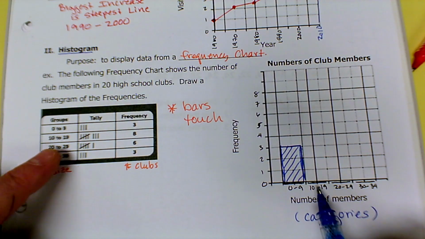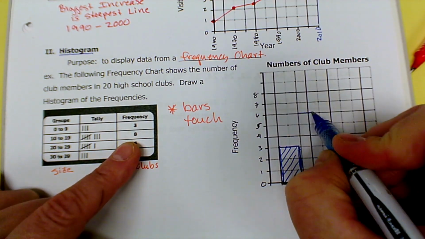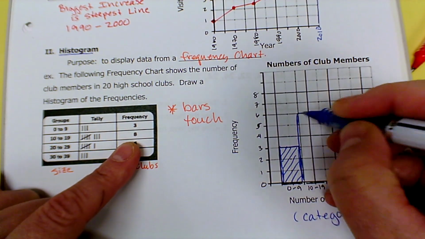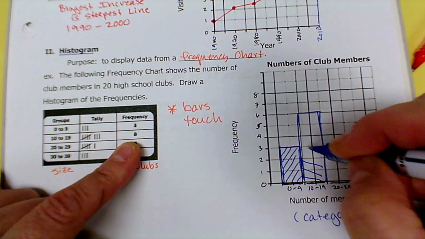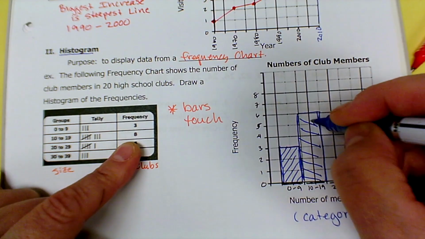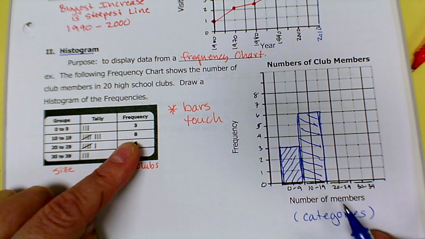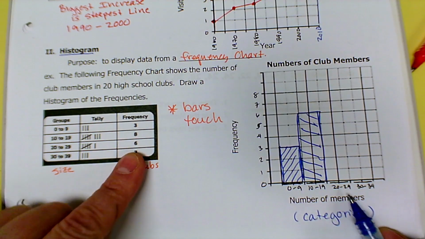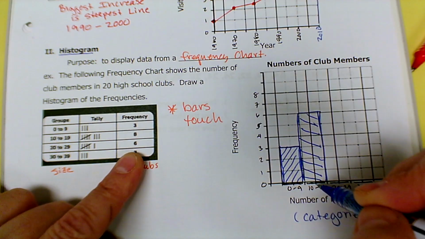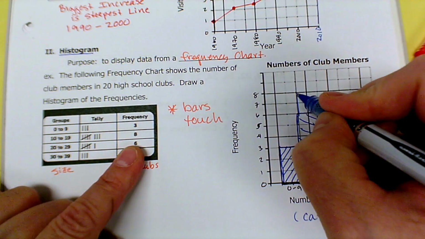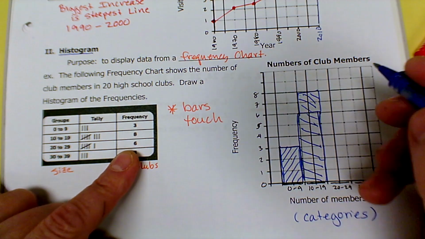All right, 10 to 19 is 6. So we're gonna go up to 6. Remember, your bars need to touch. And then I'm just gonna stripe it the other way so you can see the difference. All right, 20 to 29 is 6. Oh, shoot. 10 to 19 is 8, excuse me. Got to make that bar a little bit taller. There we go. 20 to 29 is 6.